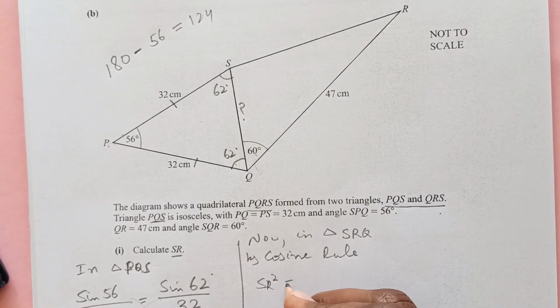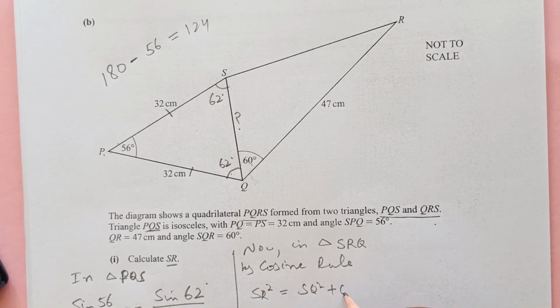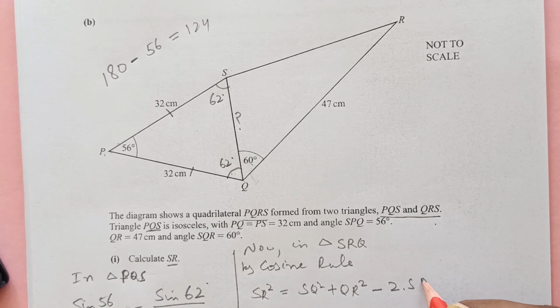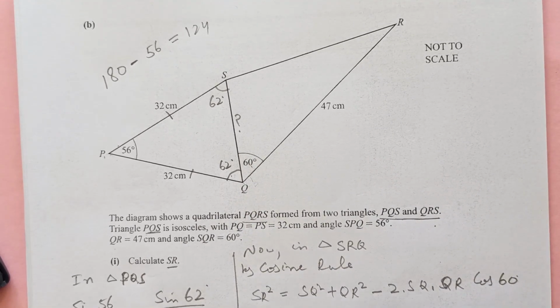SR squared is equal to the squares of the two sides, which is SQ squared plus QR squared, minus 2 times SQ times QR times cos of the angle, which is 60, right?